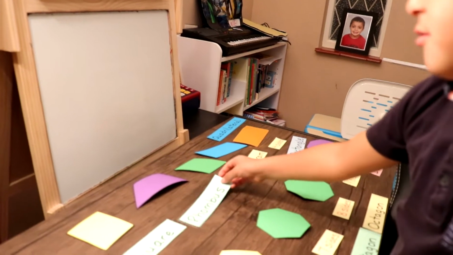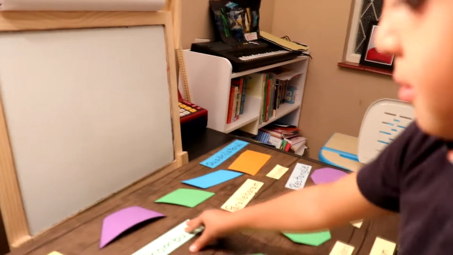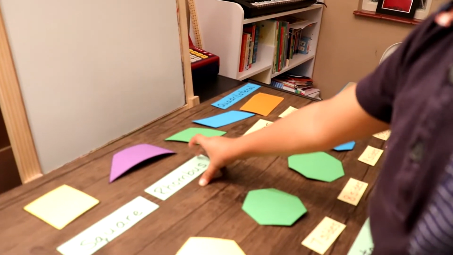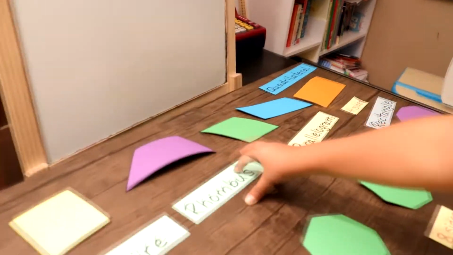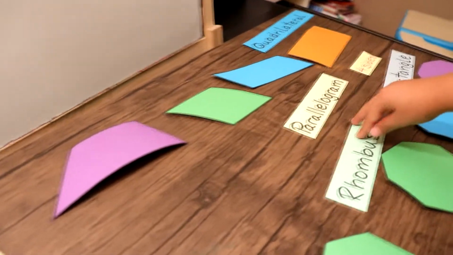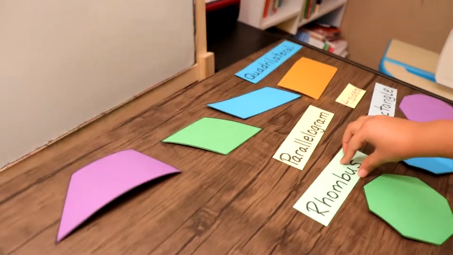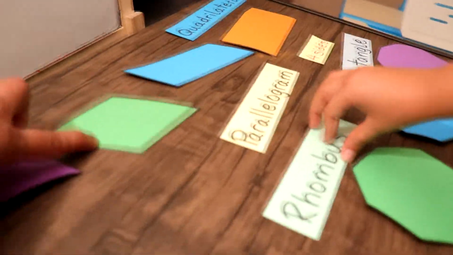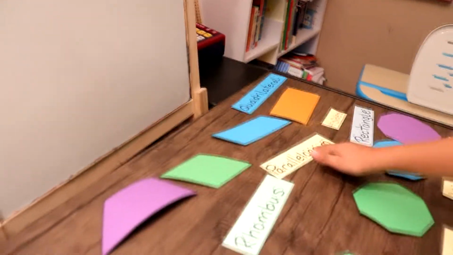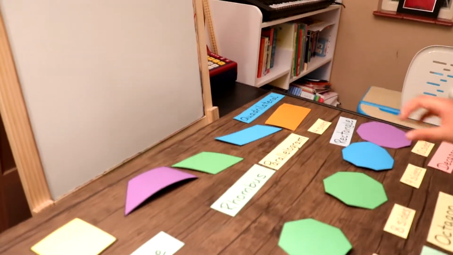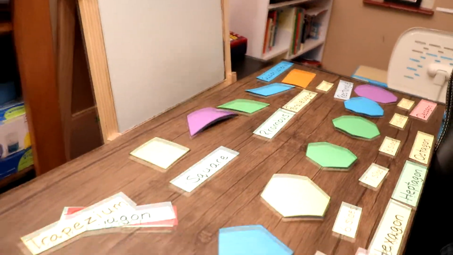Okay, let's look at the rhombus. I told you which one was the rhombus. It's the parallelogram that has 4 equal sides. That one over there, next to the blue one, this green one here. That's the rhombus. I like the name rhombus.